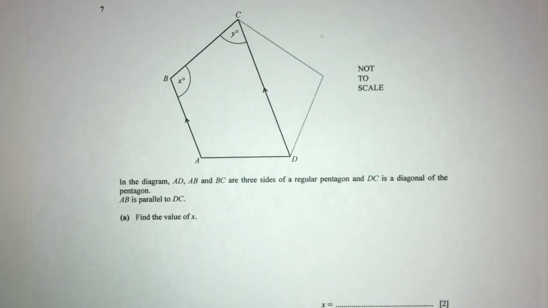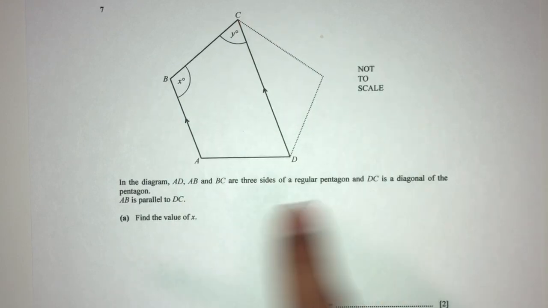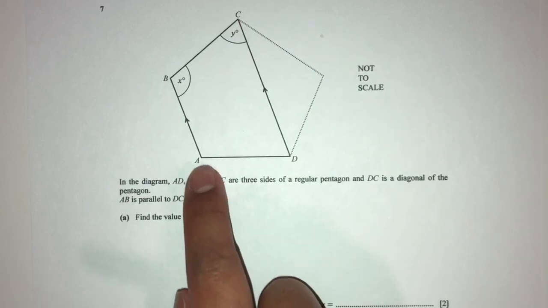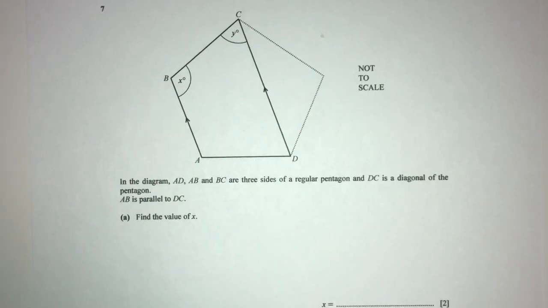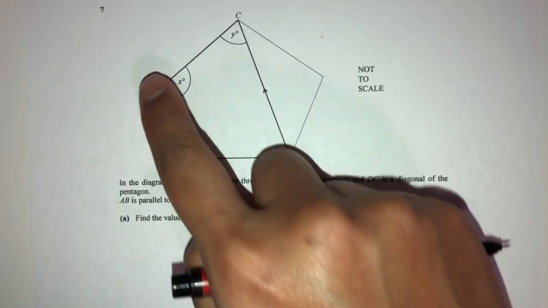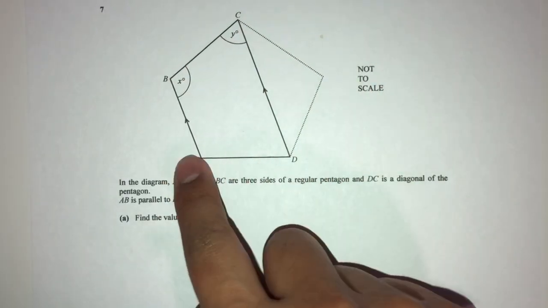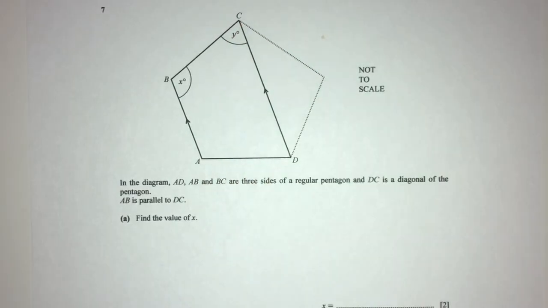Now DC is a diagonal of the pentagon, and AB is in the same direction, parallel to DC. So okay, that's good to know. Now what else? We have to find the value of x. So pretty easy. How would you find that? First we understand that since all the sides are the same, all the angles are also the same, right?